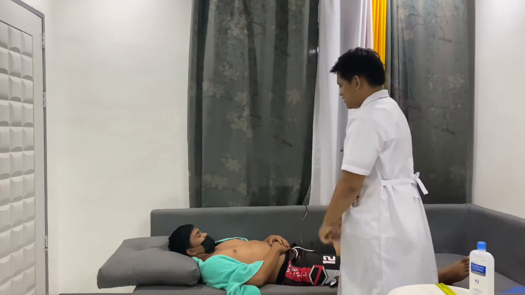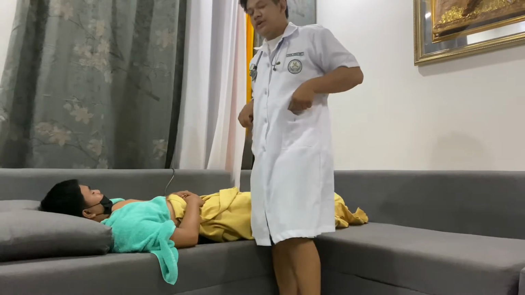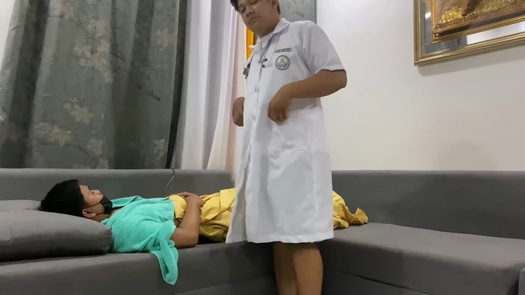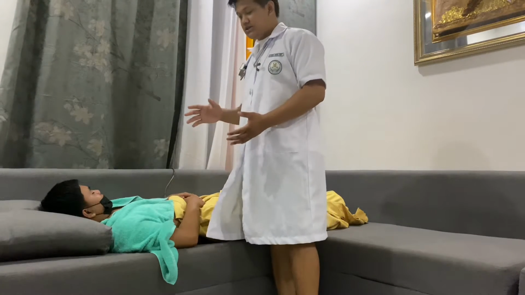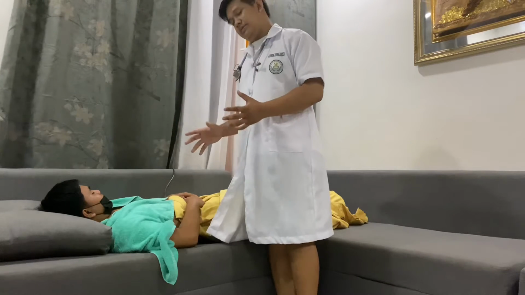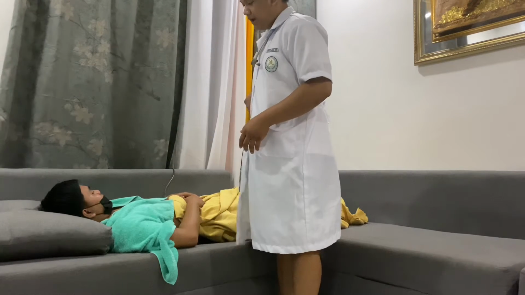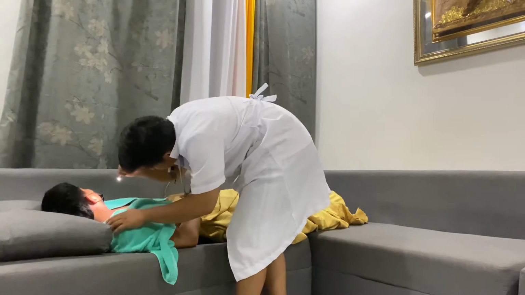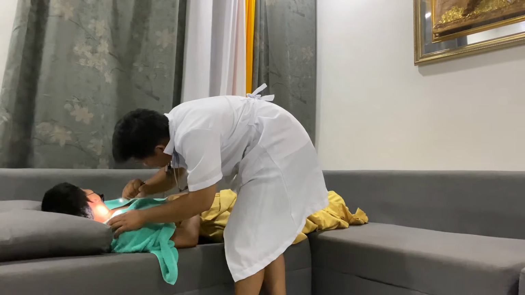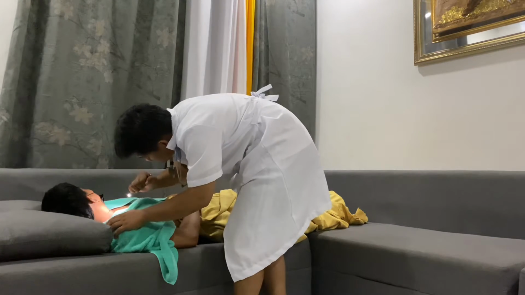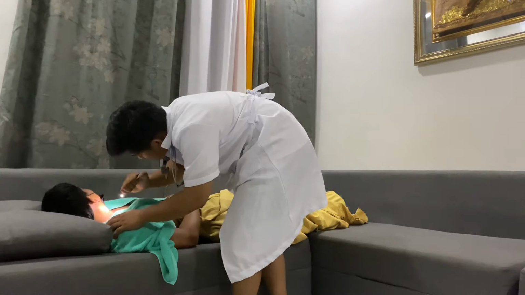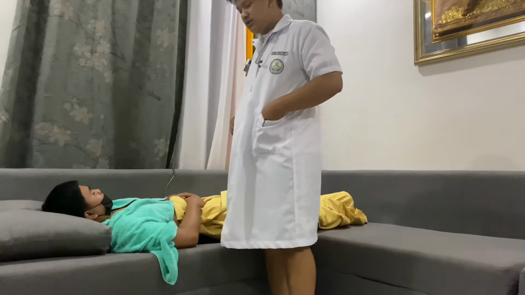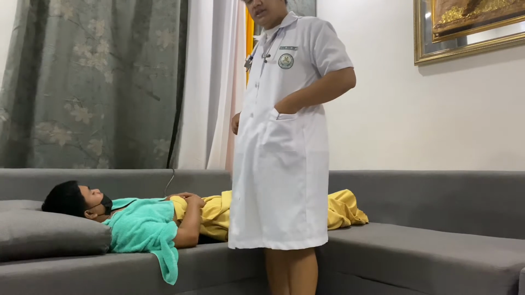So now, sir, we're going to start. We're going to assess or palpate the jugular veins, and the patient's head is at 15 to 45 degrees. Now, can you look to your left side, sir? We're looking for any distension. So the jugular veins of the patient are not visible, or there's no sign of distension.